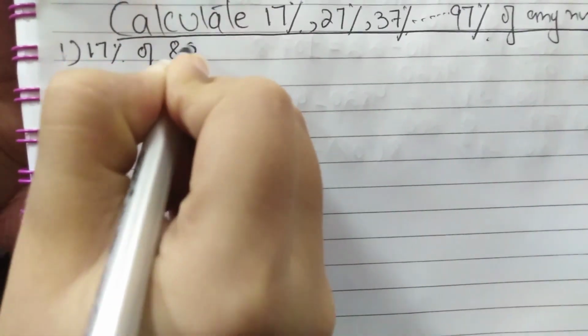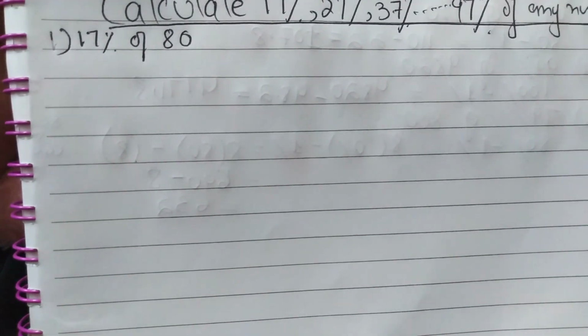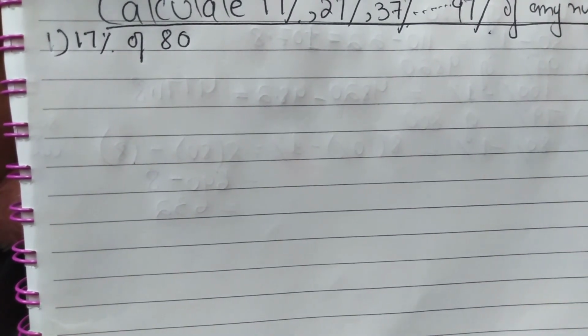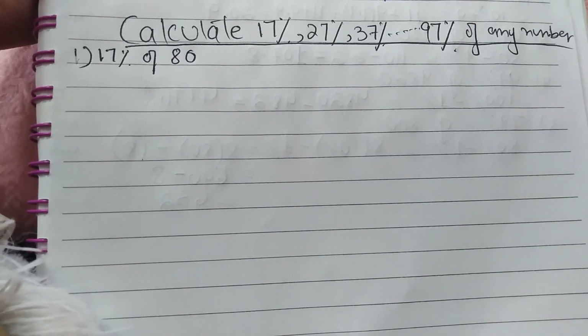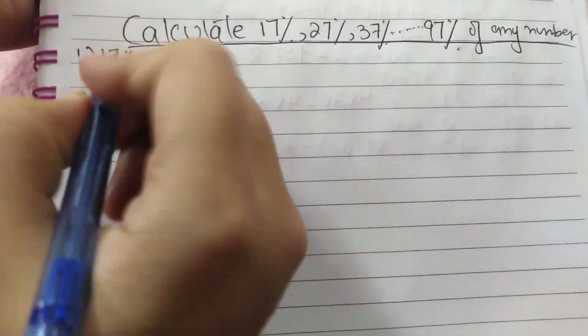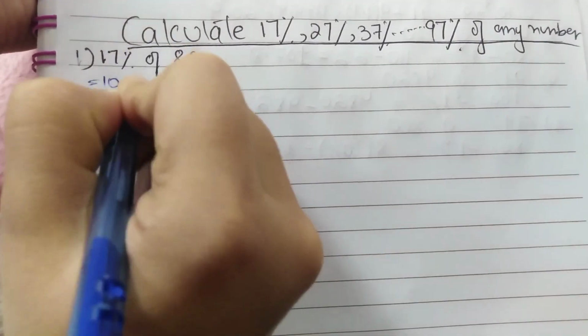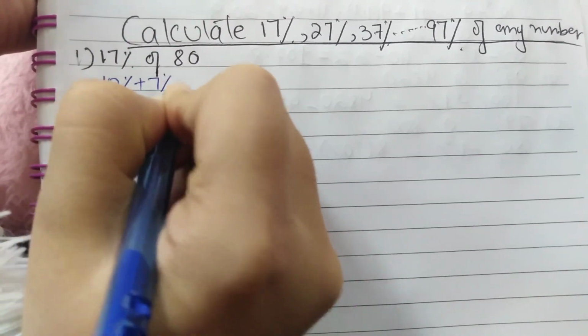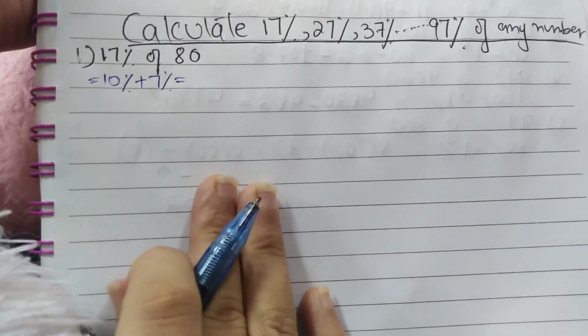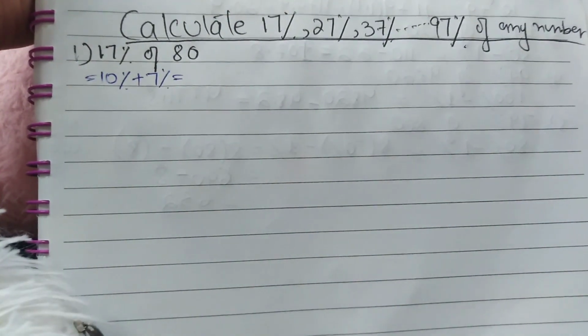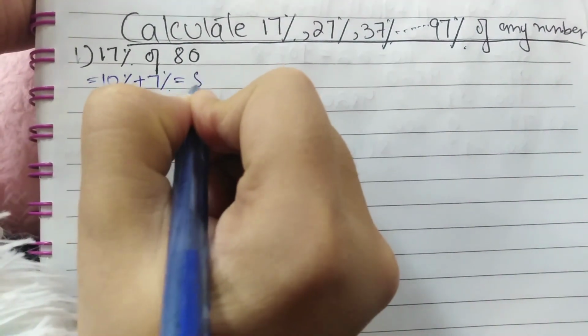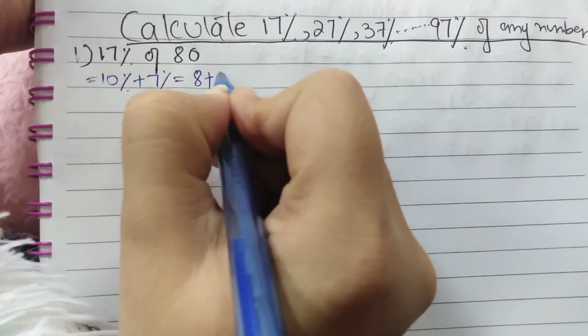17% of 80. 17% is 10% plus 7%. So how to write 10% of any number by placing point one digit from right, that is 8, plus 7%, 7 into 1%.